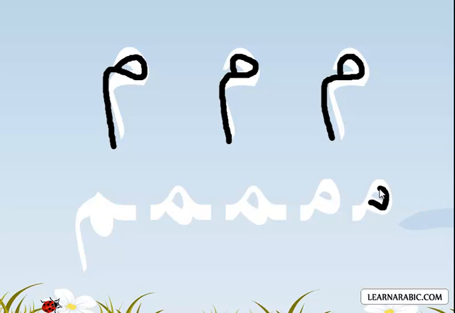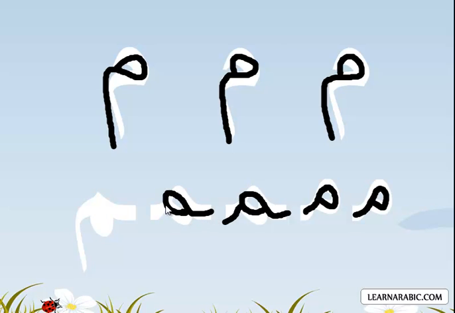And when it occurs at the beginning of a word, we see that it loses the second half of its shape, and in the middle of a word we see it's like this, like that, and at the end it is like this. That's the letter meme.